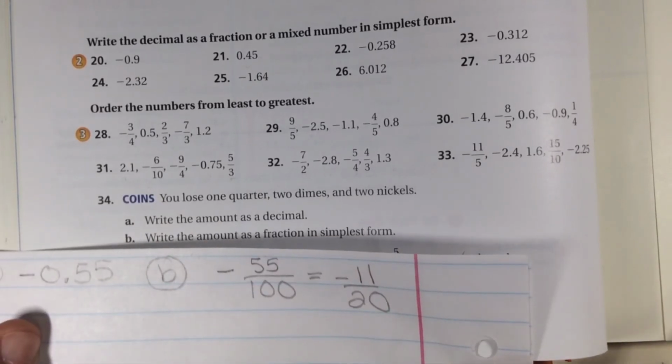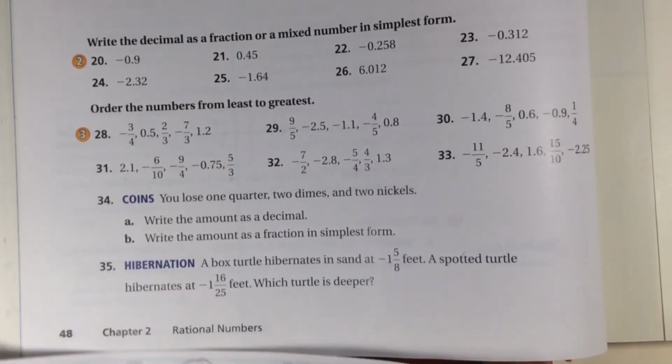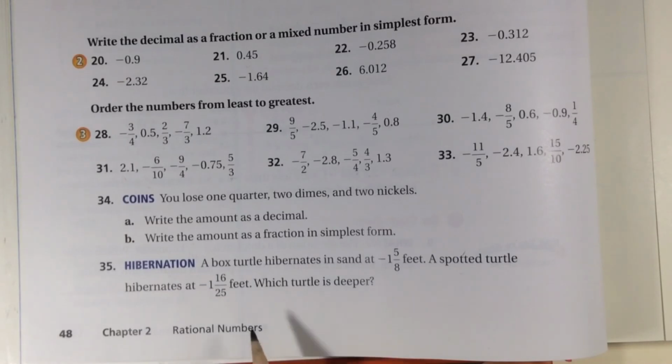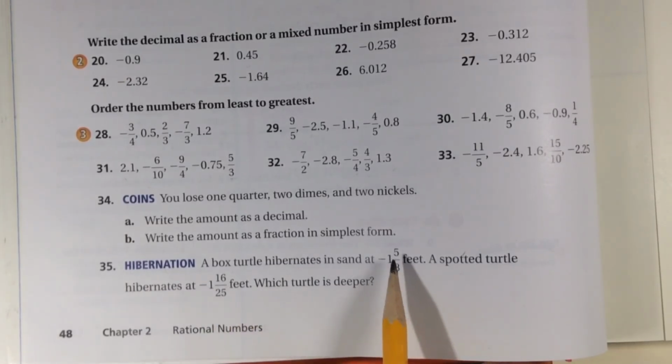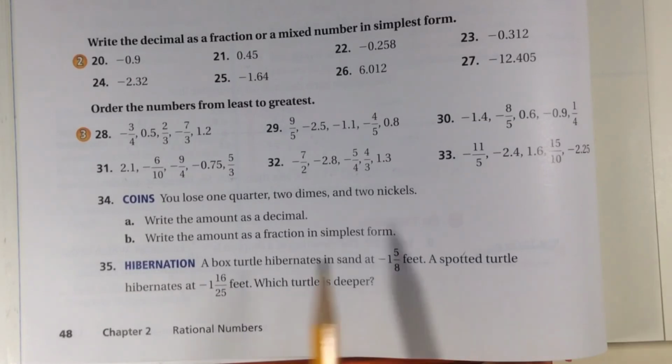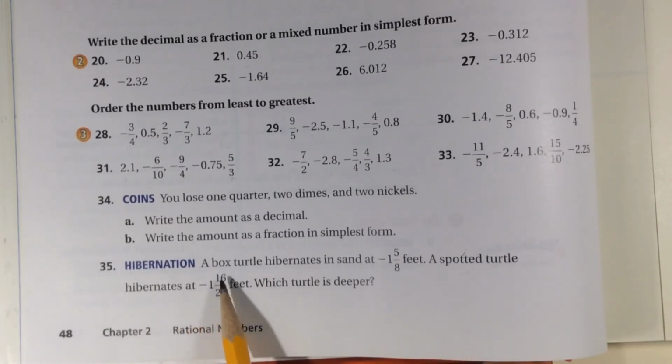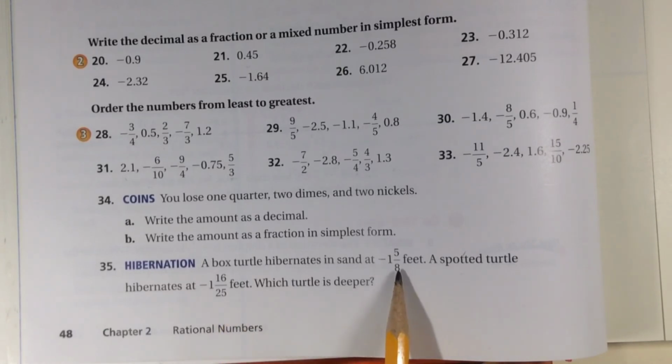Negative 11 over 20. And then finally, the very last problem, it says a box turtle hibernates in sand at negative 1 5/8 feet. A spotted turtle hibernates at negative 1 16/25 feet. Which turtle is deeper? Now, you could just find a common denominator for these, which 200 would work, but you could also turn them both into decimals.